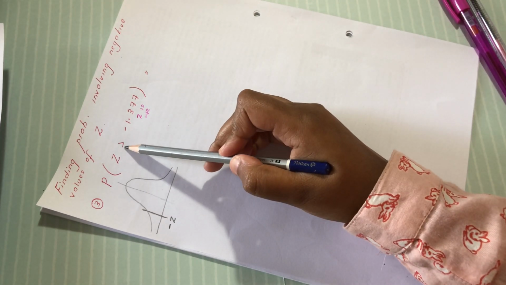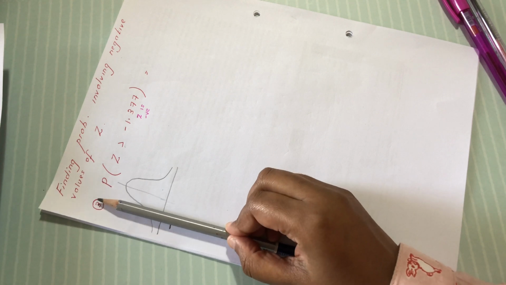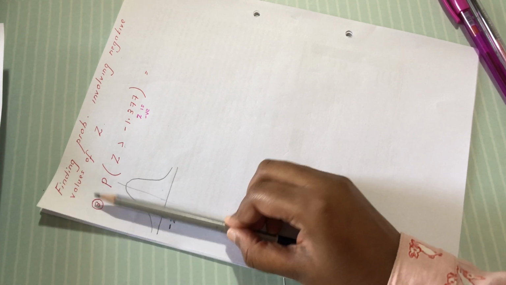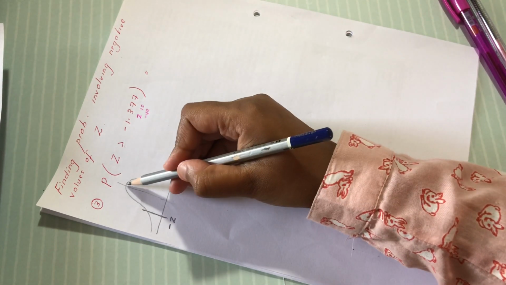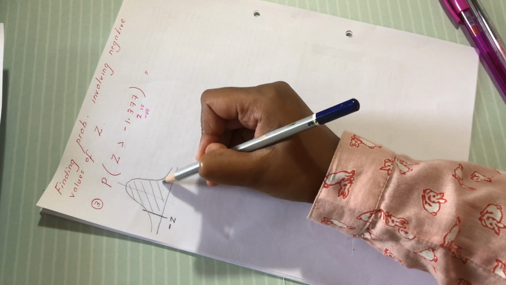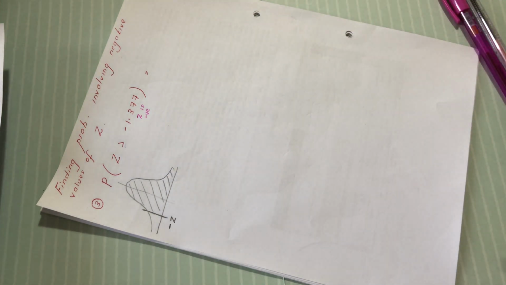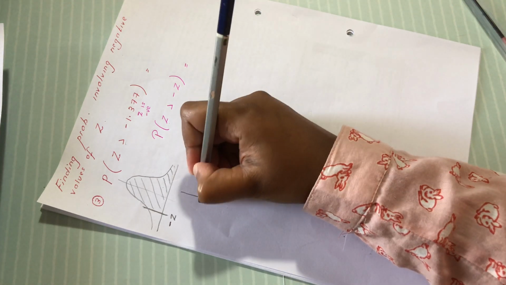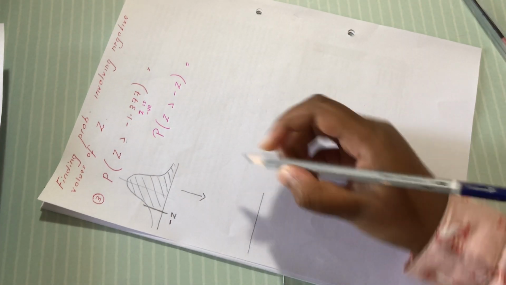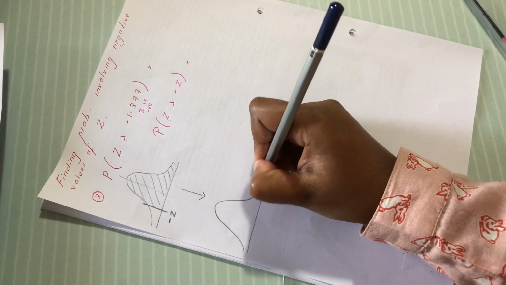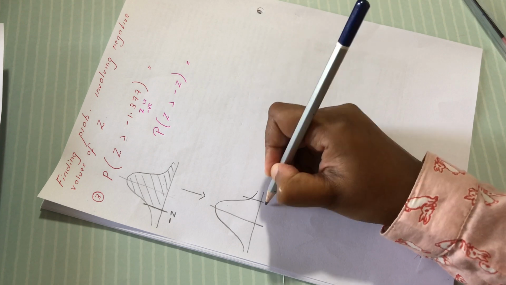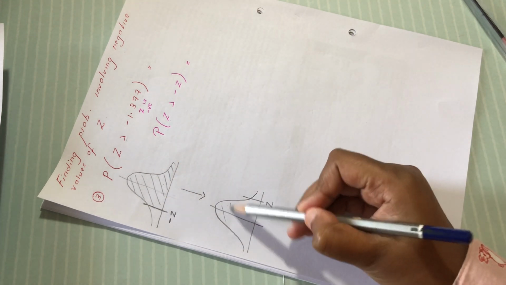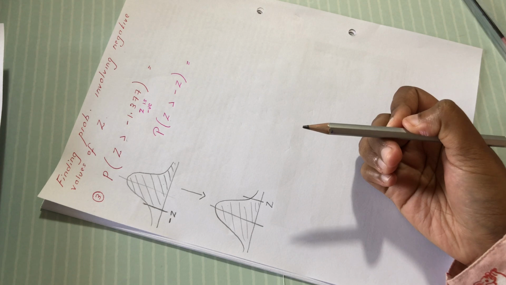Now, it says greater. So we have the Z here. This is the lesser part of Z, and this is the greater part of Z. So we need to find the greater part, this shaded area. If we do a reflection of this curve, we can see that my Z goes on the upper tail and this part becomes here, is it not? Yes, right?